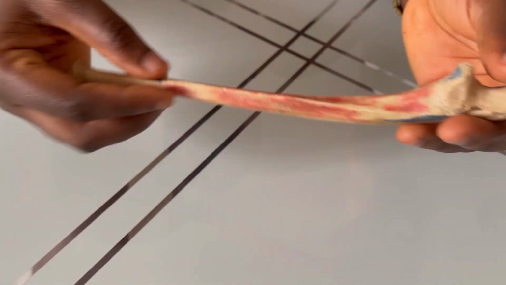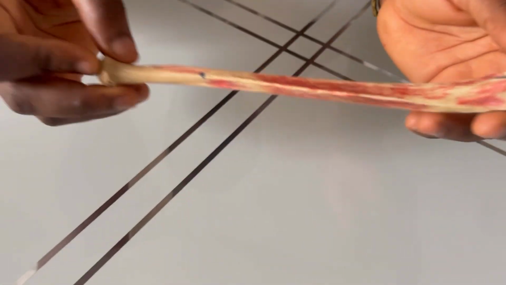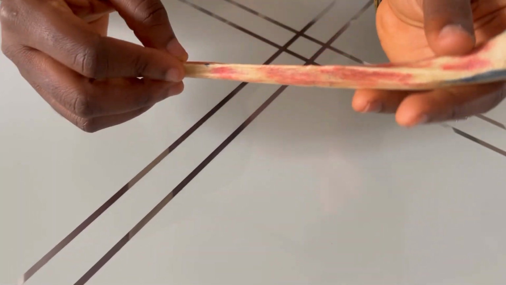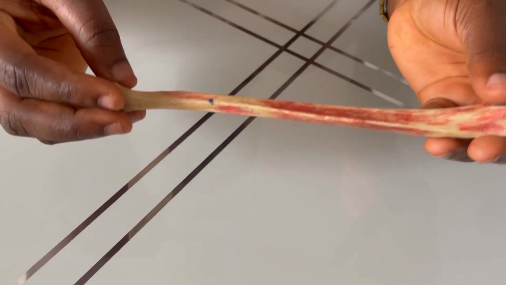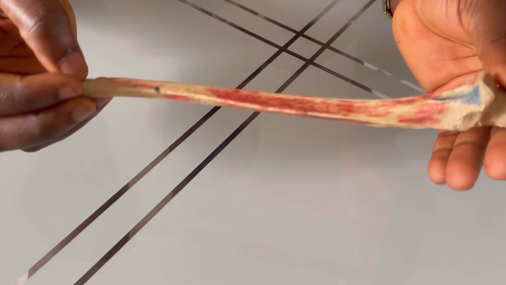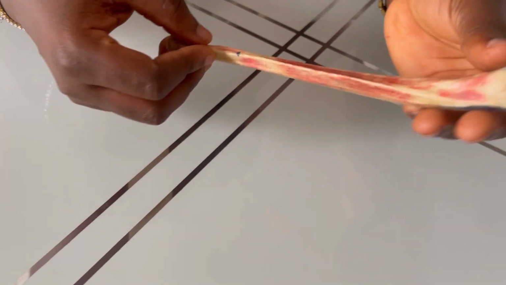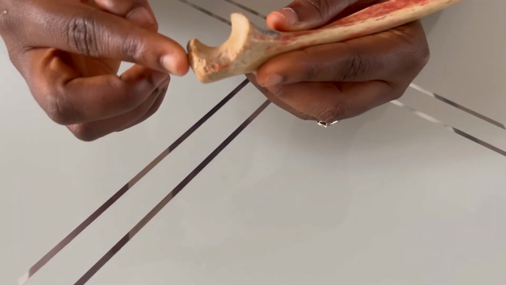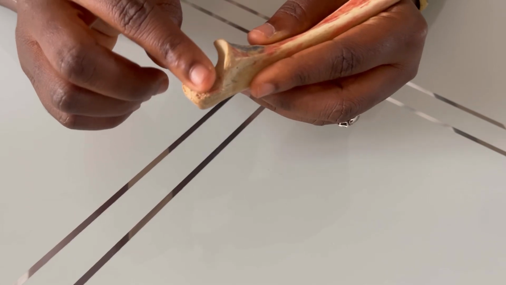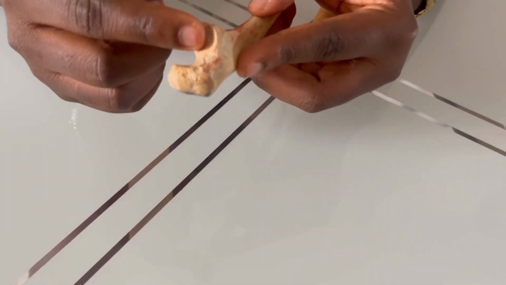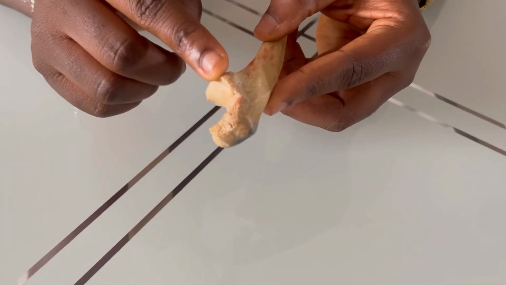So let's talk about the features of this bone. The ulnar bone presents an upper end, a lower end, and a shaft. Let's talk about the upper end. The upper end presents the olecranon process, the coronoid process, the trochlear notch, and the radial notch.